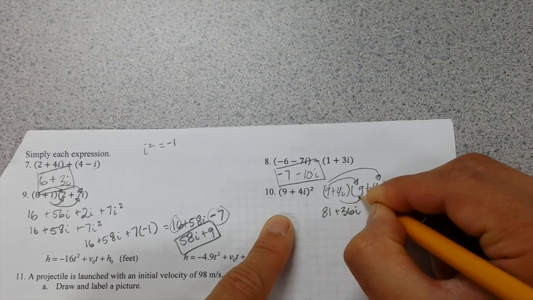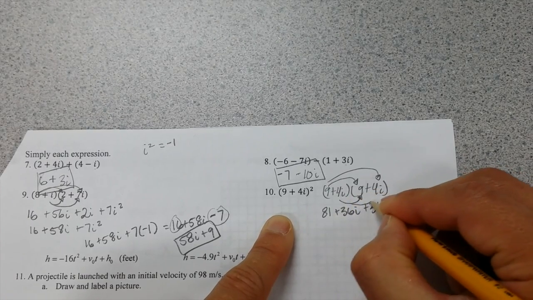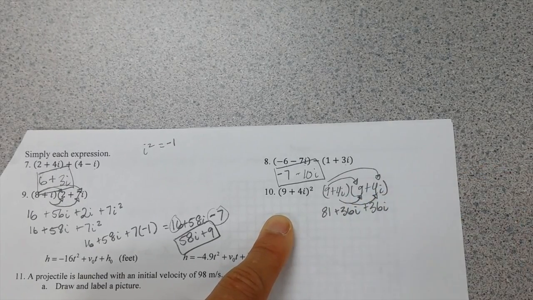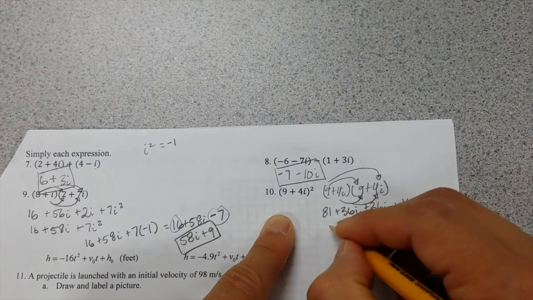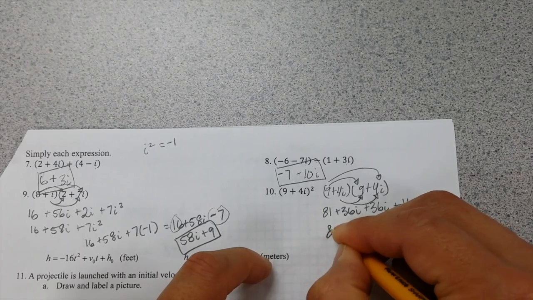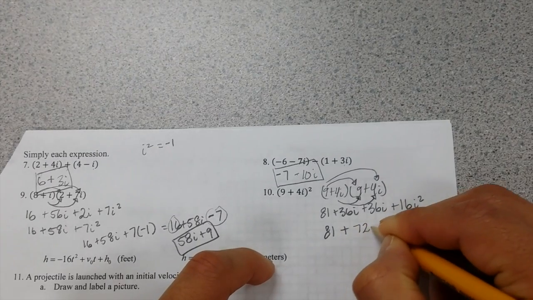Here, 4i times 9 is 36i. And 4i times 4i is 16i squared. Okay, combine like terms, you get 81 plus, well, what's 36 plus 36? That's 72i.